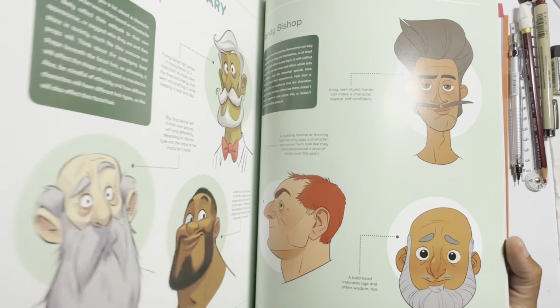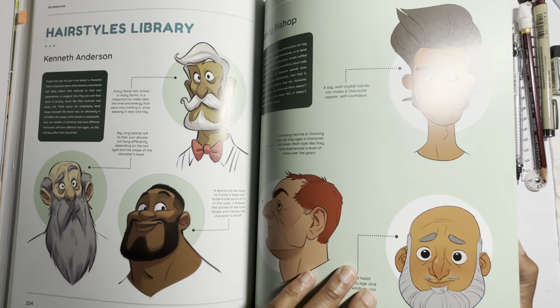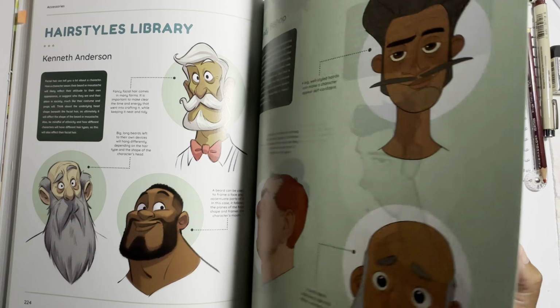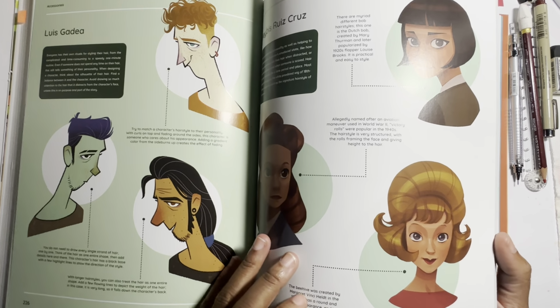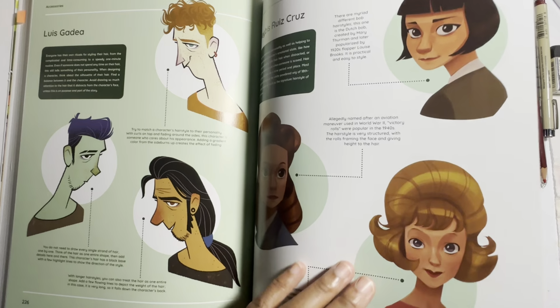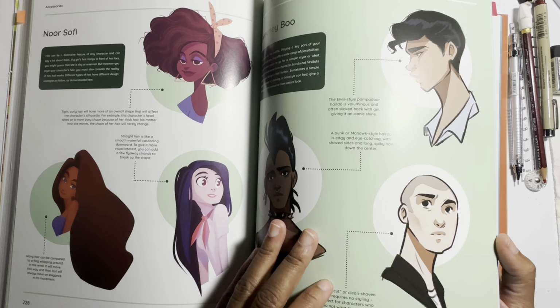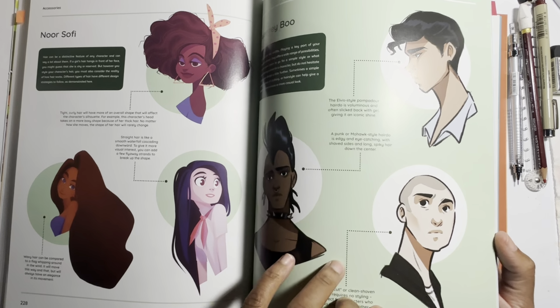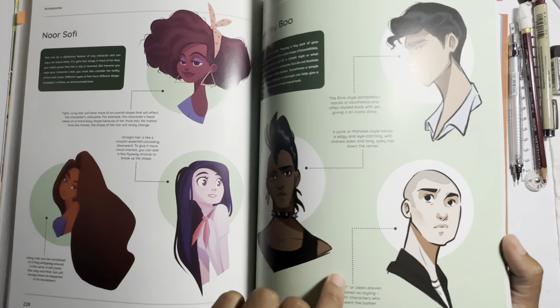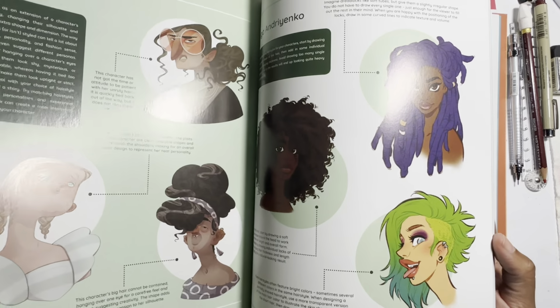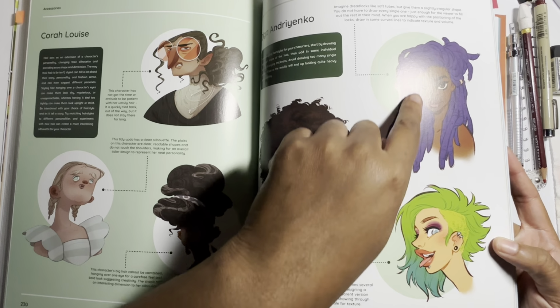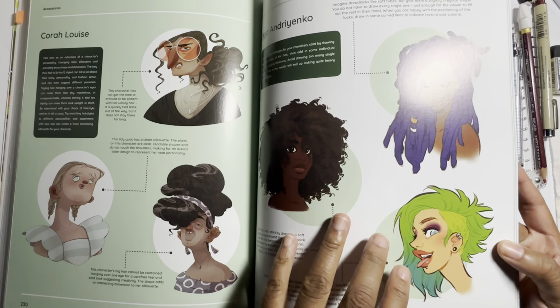So they have a hairstyle library, which is also cool. I'm not good at drawing hair either, so this would be nice to learn. That's a good flowy hair. This one's pretty cool too. Oh, look at her hair and hers. Pretty nice.